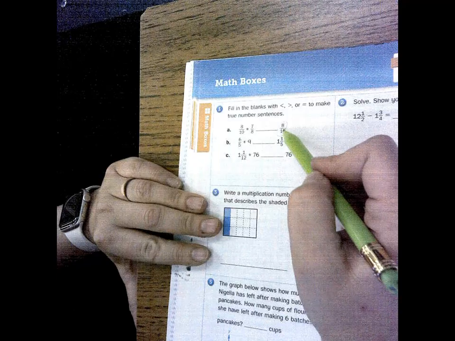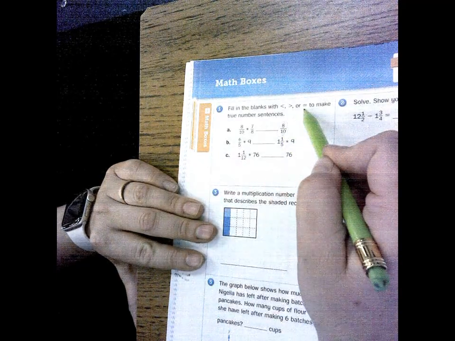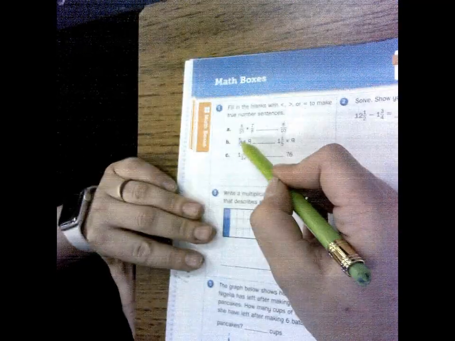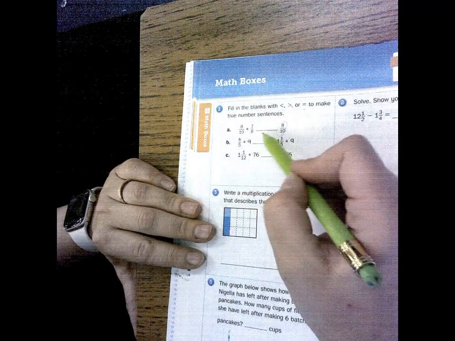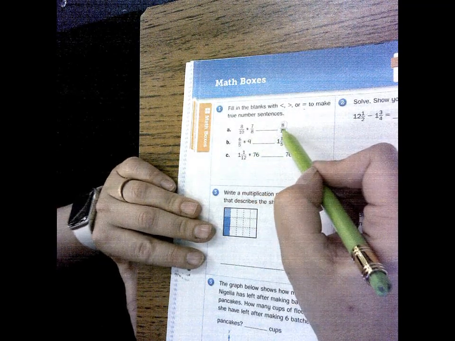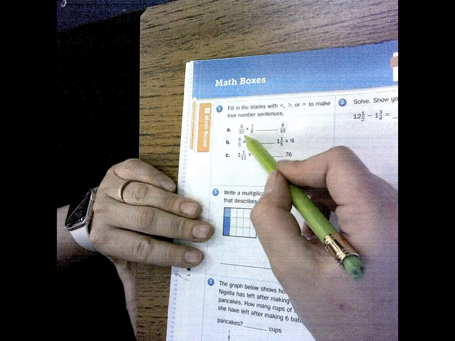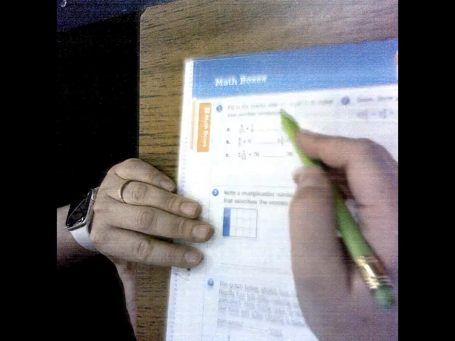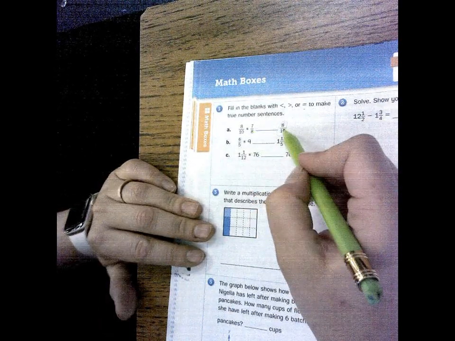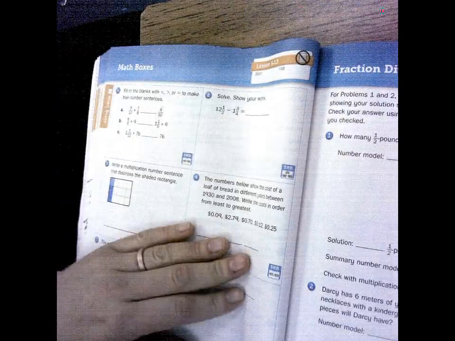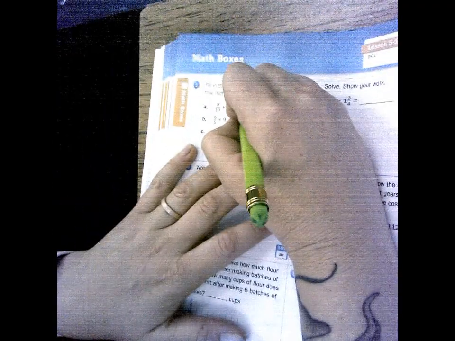Well, think about this. In order for it to be equal to 8/10, we would need to multiply 8/10 by 1. So that doesn't work. In order for it to be bigger than 8/10, we would need to multiply by something bigger than 8/10. Is 7/8 bigger than 8/10? Well, let's check. 7/8 is right here, whereas 8/10 is right here. So 8/10 is smaller. So my answer here would be greater.